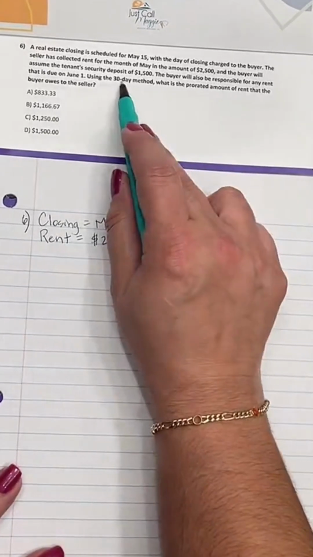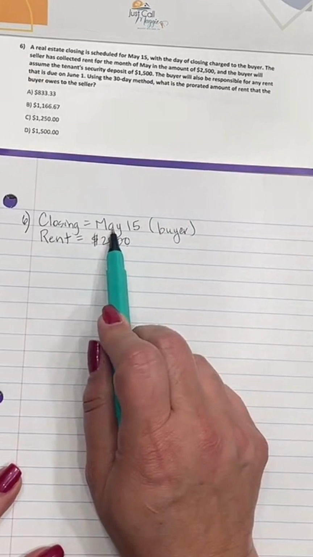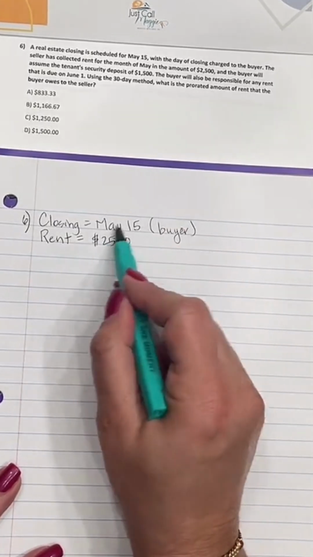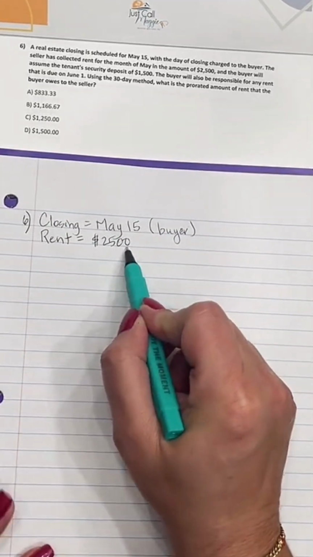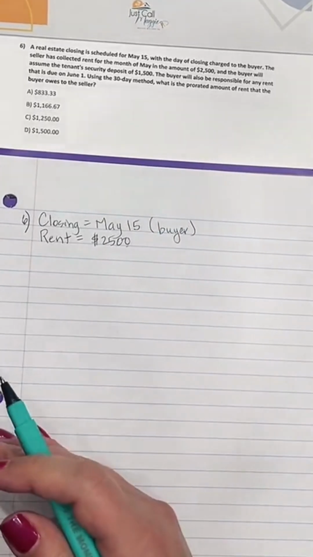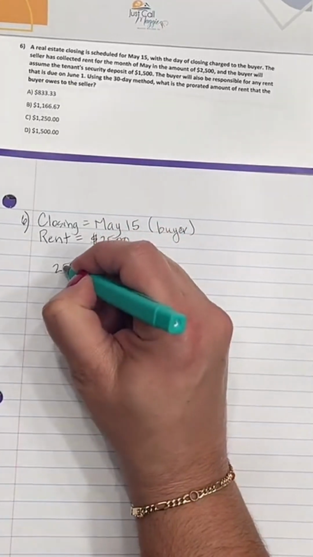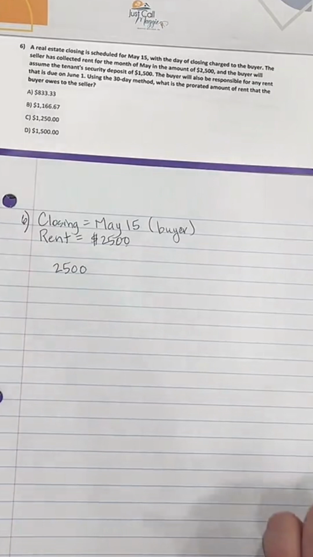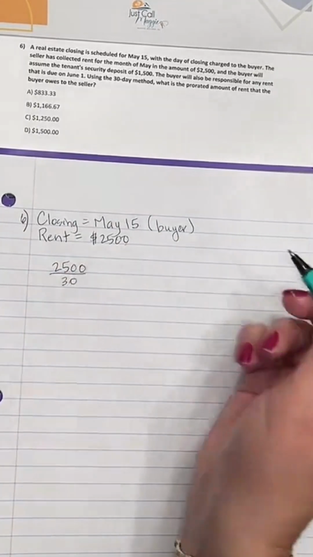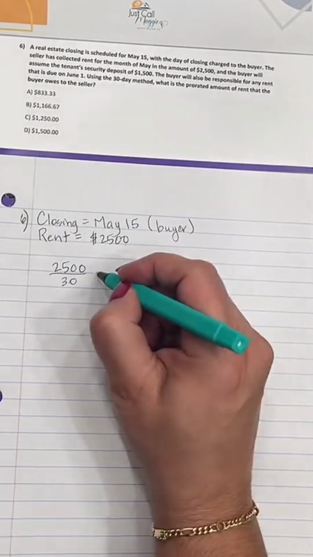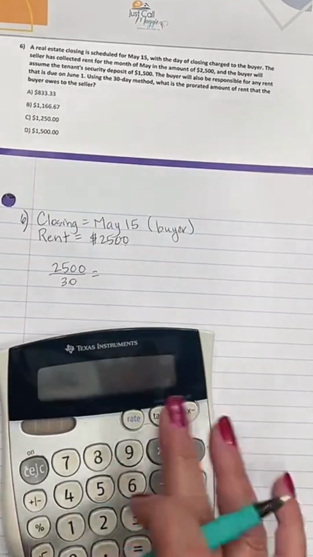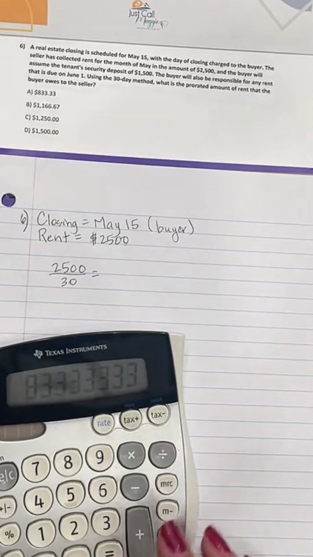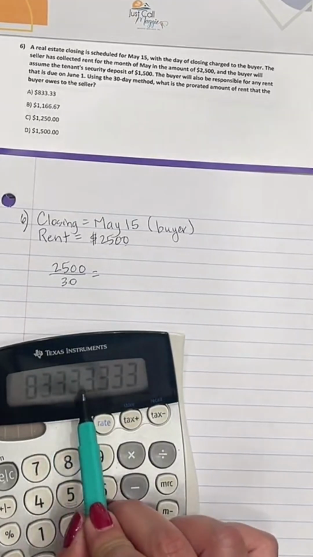All right, so if they want us to use the 30-day method, even though May has 31 days, we have to now get this rent, because this is for the month. We've got to find out how much rent is per day. So let's take this 2,500 and divide it by 30 days, right? Because we've got to find out how much it is per day. So 2,500 divided by 30 gives us $83.33.